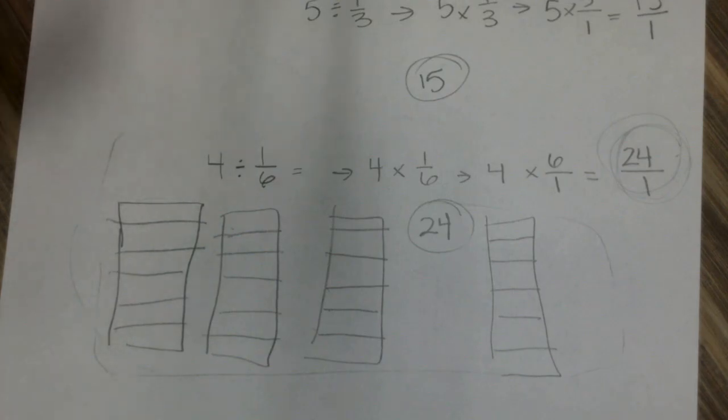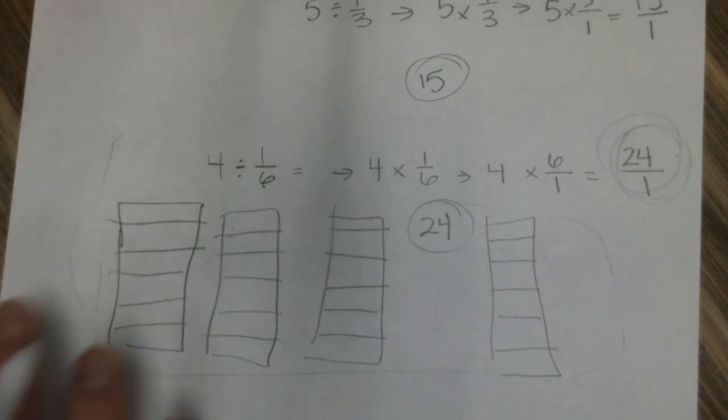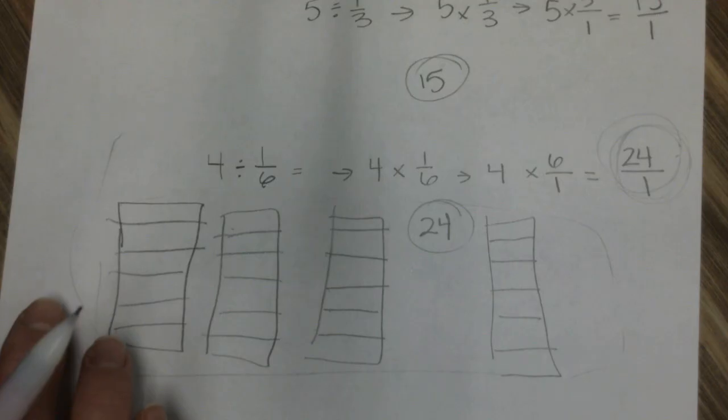Okay, we're going to do one more practice one, and then I'll let you get into your journals. Okay, we've got 3 divided by 1/8. And for the sake of time, I'm just going to tell you a number story so that way you can just work on solving it.